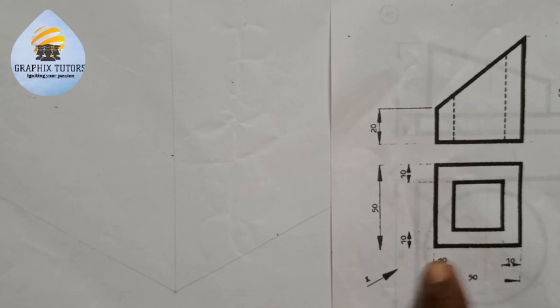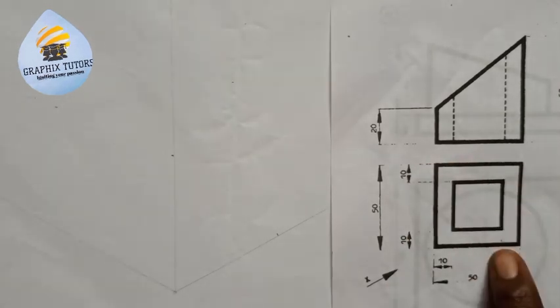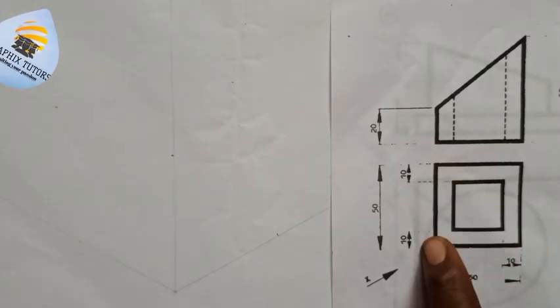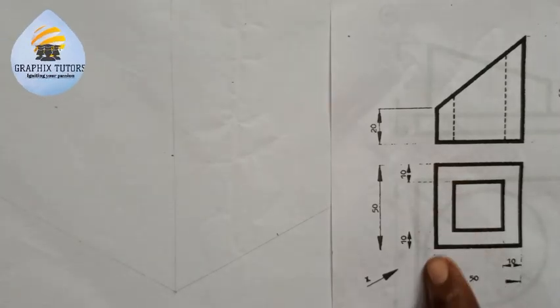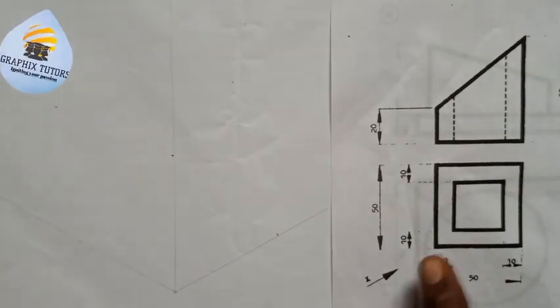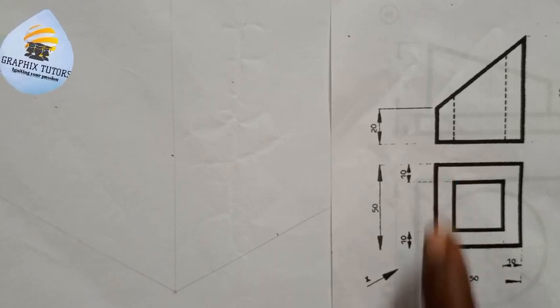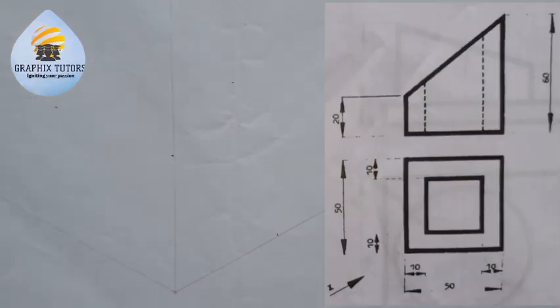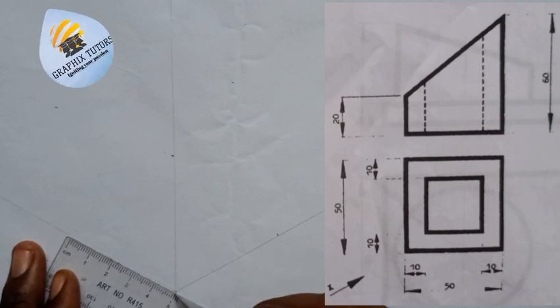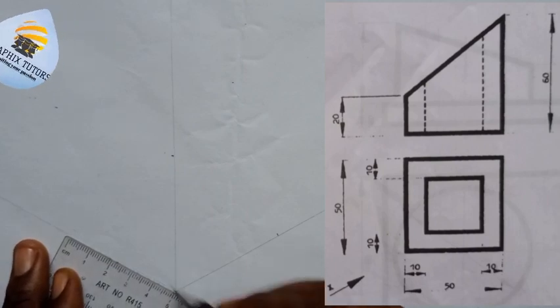If you want to get the width, you check at the plan. The plan has the length and the width. So the third side of this figure is the width, and that's given as 50. So the length is 50, the height 60, and the width 50. So I'll move it to this point and measure 50 from 5 to 0. This is what we have here.